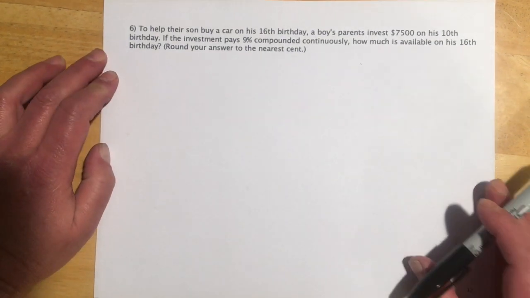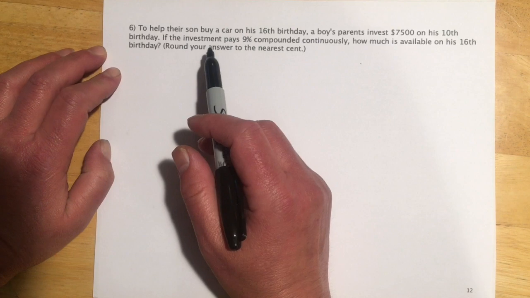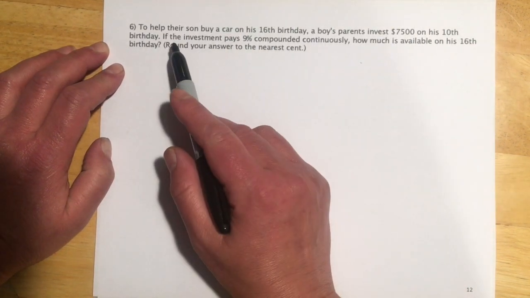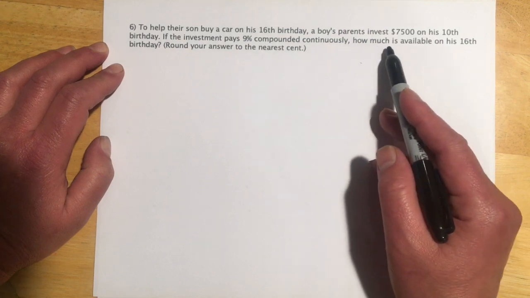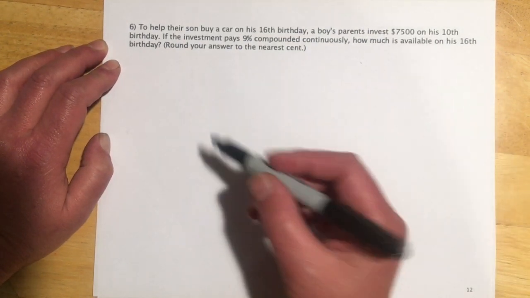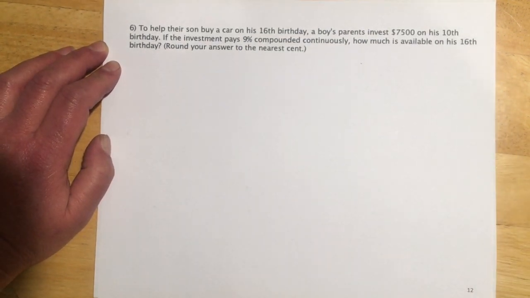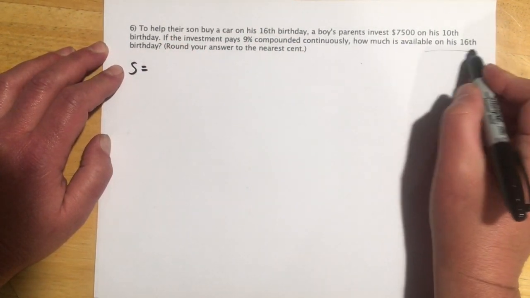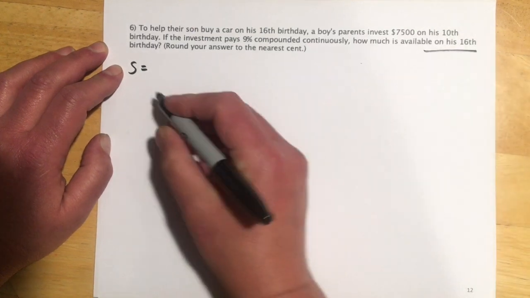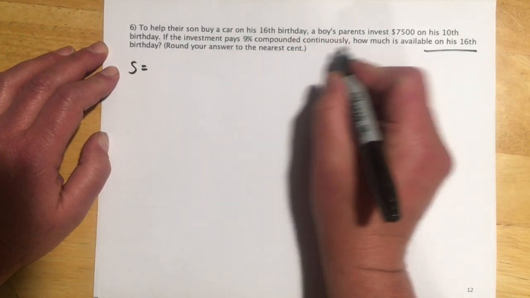Okay, number 6 goes, to help their son buy a car on his 16th birthday, a boy's parents invest $7,500 on his 10th birthday. That would have been super cool, huh? If the investment pays 9% compounded continuously, how much is available on his 16th birthday? So for this, we're finding the future value. So we're looking for S, because we're trying to find out how much money is in there on his 16th birthday.